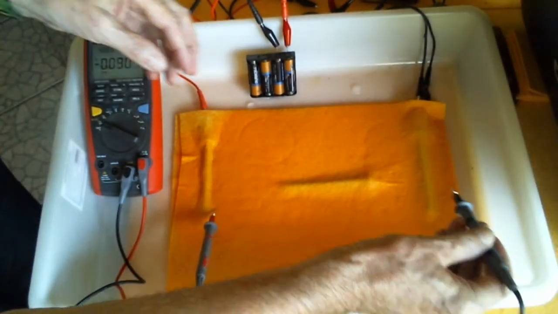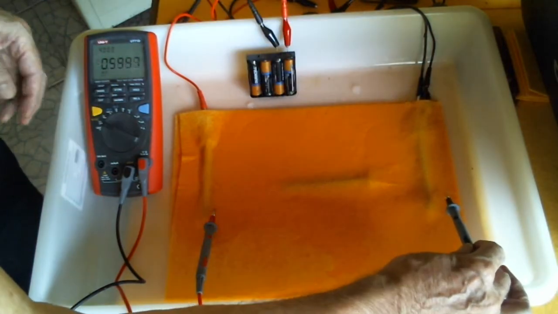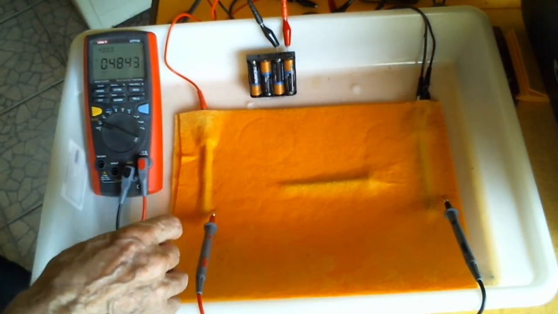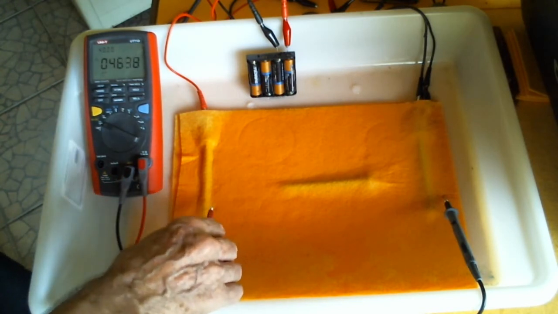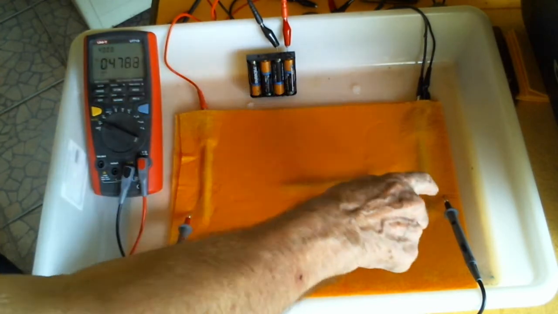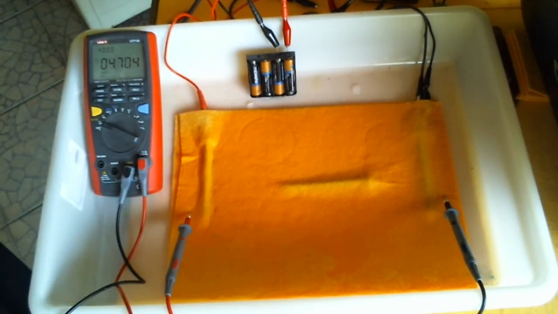Now I will remove the probe from the pipeline and put it onto the electrolyte. So this is electrolyte to electrolyte potential difference.